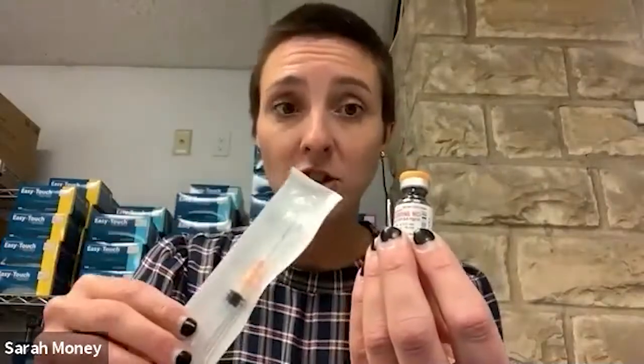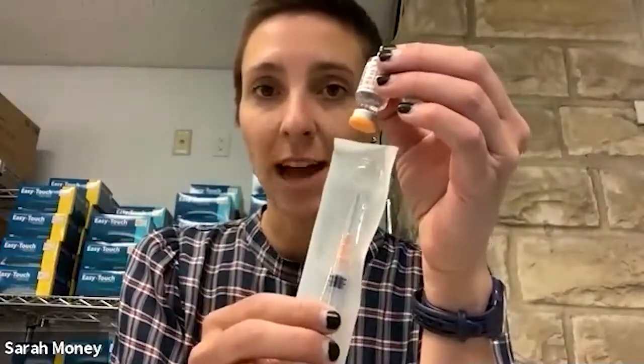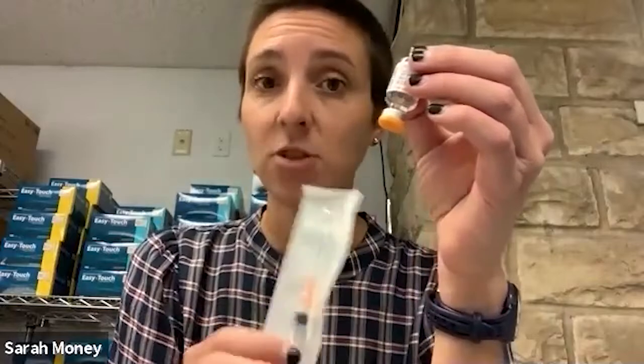Now to go over the injectable form, which some people have on hand and some people believe it's more effective, especially when there's fentanyl involved. So what you'll do if you have the injectable form, you should have a vial and an intramuscular syringe. You'll pop the orange top off the vial, flip it upside down, insert the tip of the syringe, and draw up the entire contents into the syringe. One vial is equal to one dose. Then you're going to find a large muscle on the person who's having the overdose.